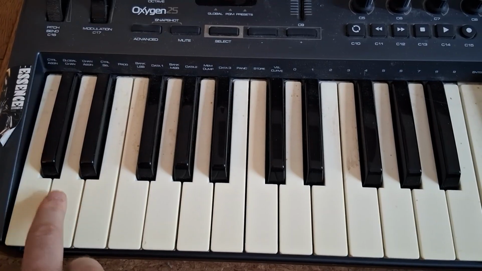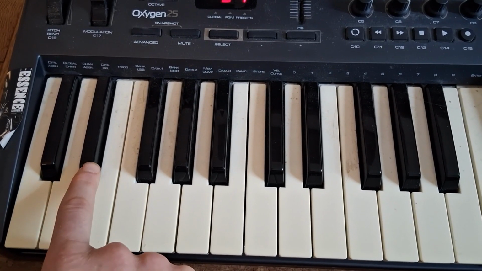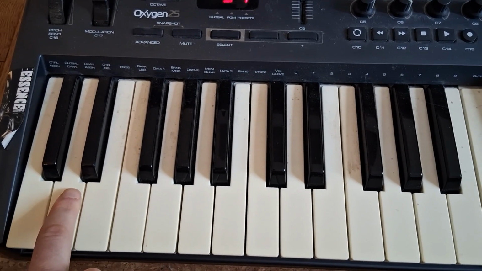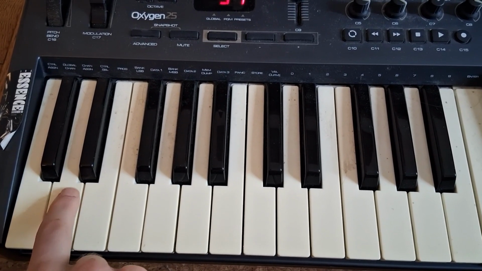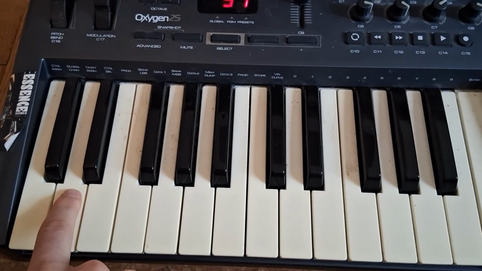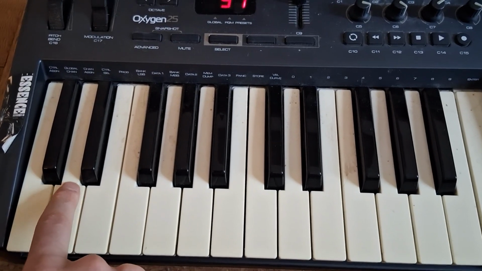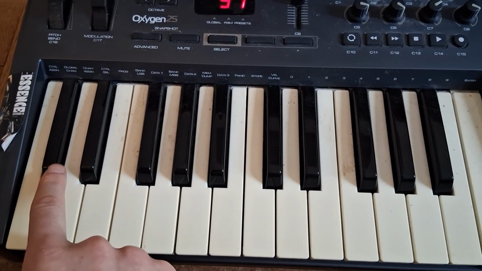Now, if we take a note and we move it up a semitone, we can say that we're sharpening the note. If we move it back a semitone, we can say we're making it a flat.